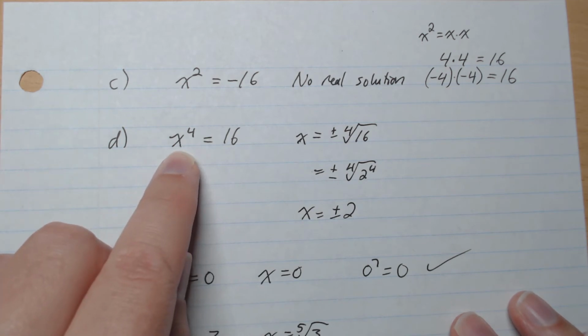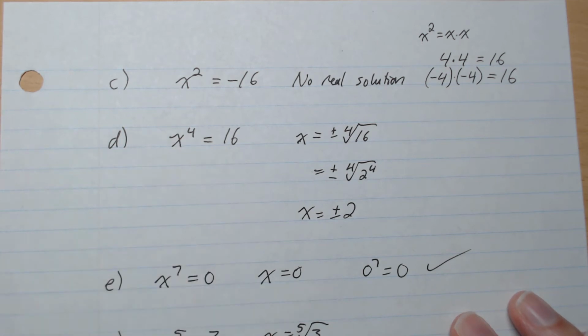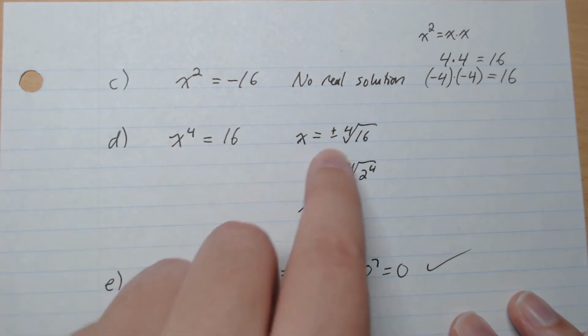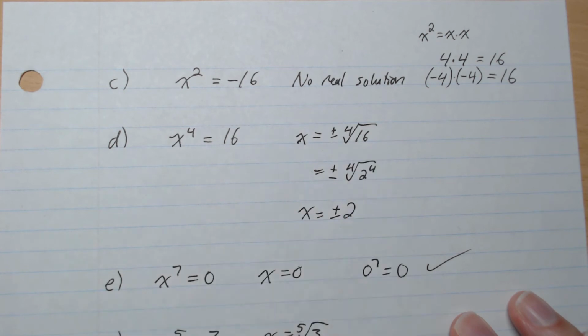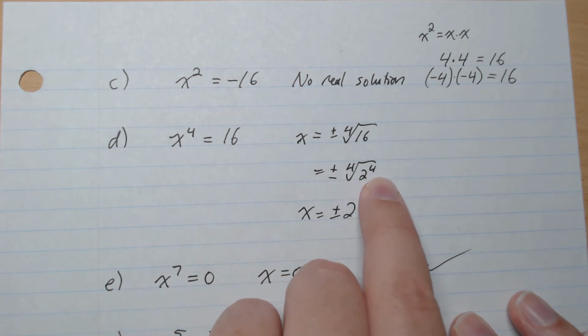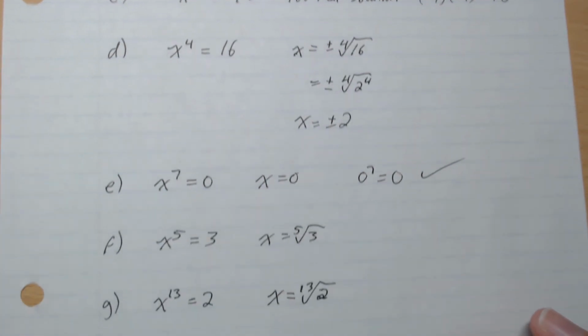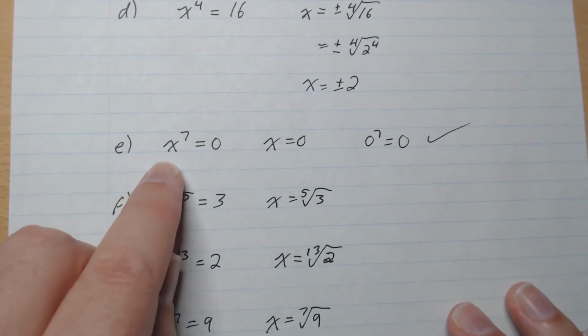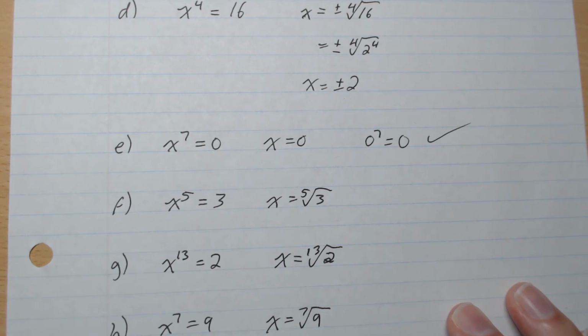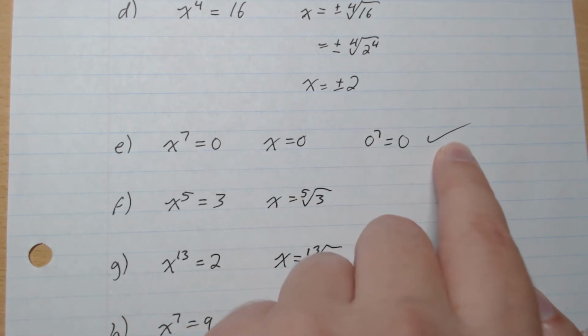D, x to the 4 equals 16, so we do the fourth root to both sides. It's an even index, so plus or minus, fourth root of 16. 16 can be rewritten as 2 to the 4, so the fourth root and the power 4 cancel out like that. What's left is plus or minus 2. E, x to the 7 equals 0. The solution is x equals 0, right? We check it. 0 to the 7 gives 0, which is perfect.